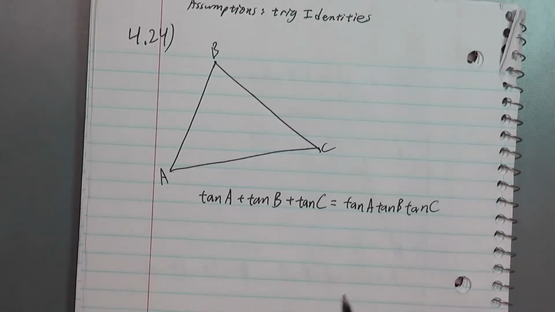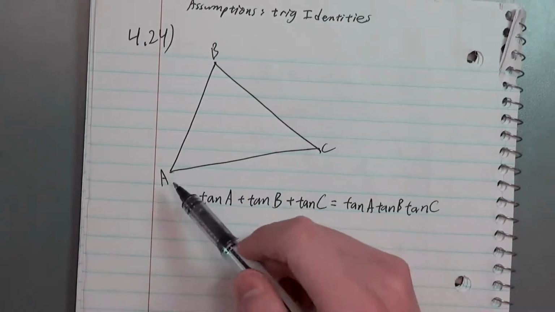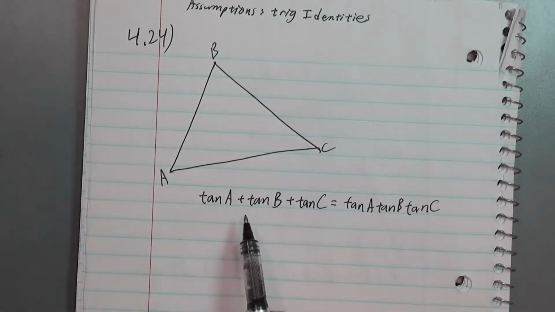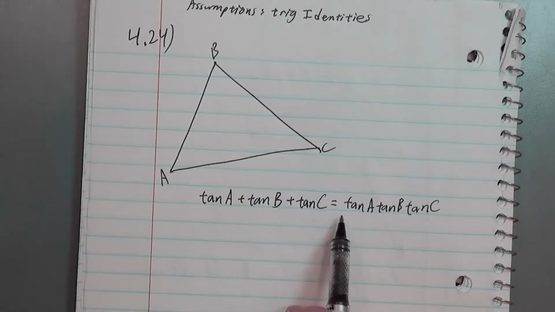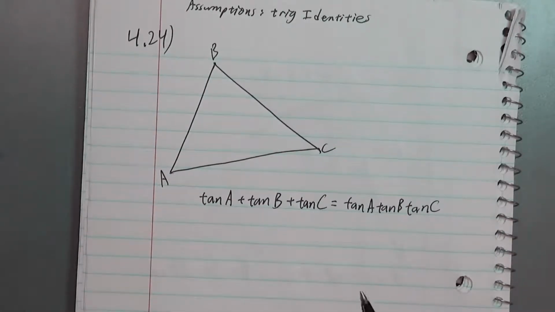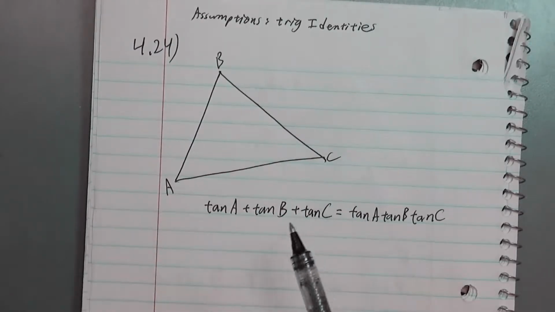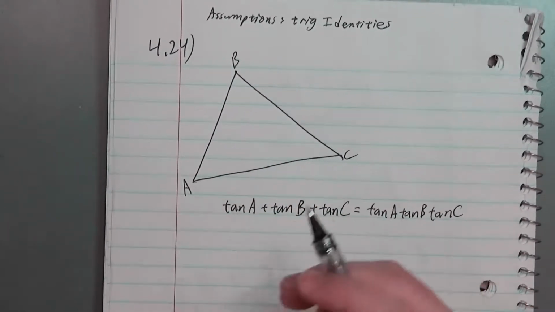Today in pre-calculus, I was asked to show that in any given triangle A, B, C, the tangent of A plus the tangent of B plus the tangent of C equals the product of all the tangents. And I was thinking, what's special about this? It only works, they say, when A, B, and C are all angles of the same triangle, this triangle.